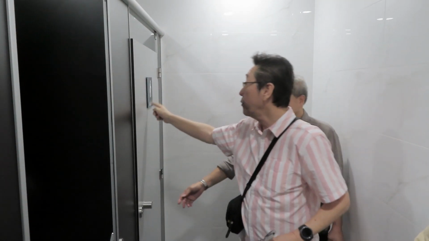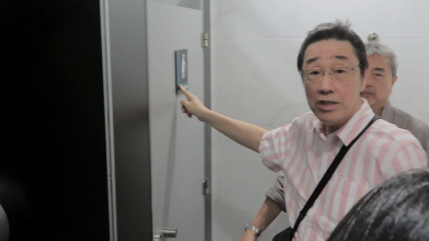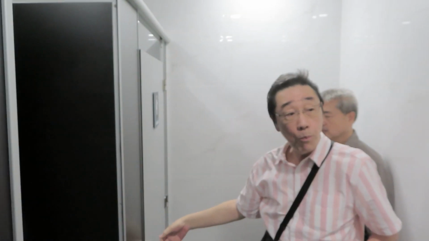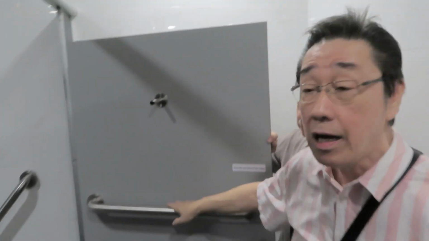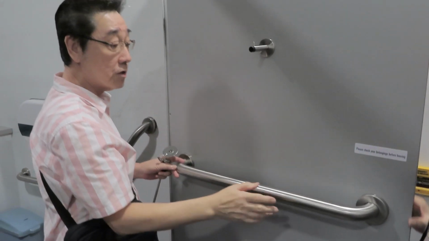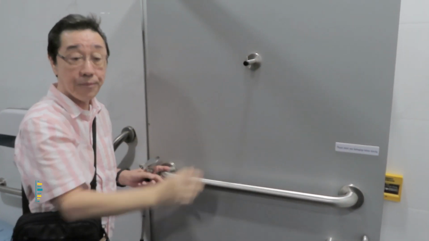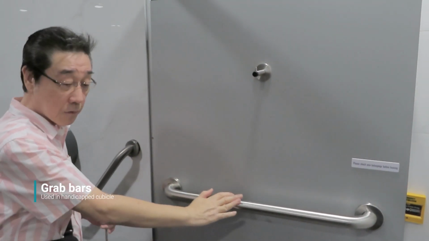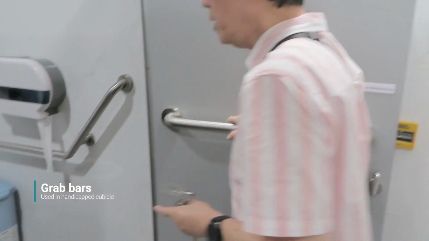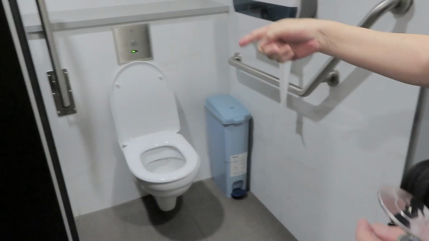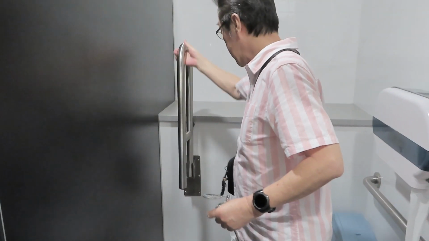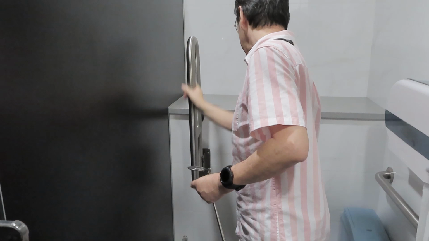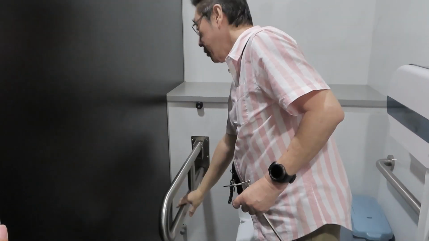With this ambulance sign, as far as the accessible toilet is concerned, the door is usually opened from outside. Okay? And then they have a grab bar. You see, this is the requirement for an accessible toilet, they must have this. Yeah. Just now I was mentioning this, the grab bar. This is the grab bar. And this grab bar, you must be able to bring it down.